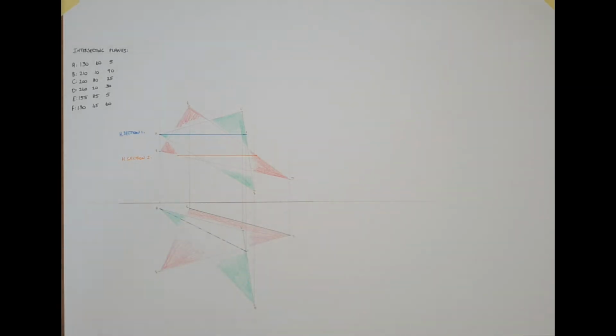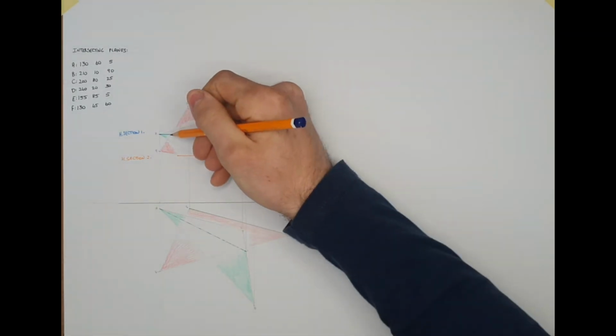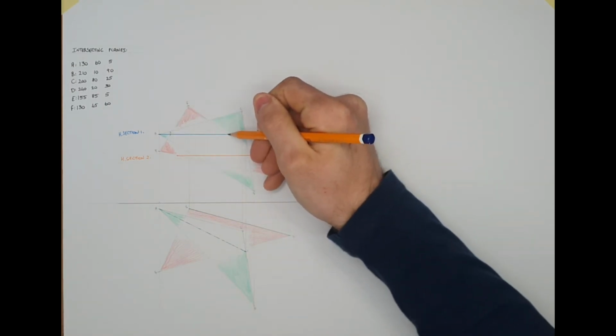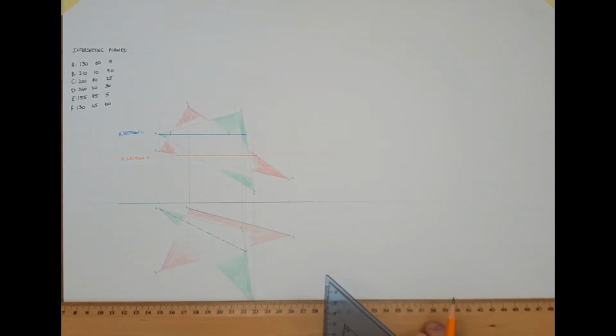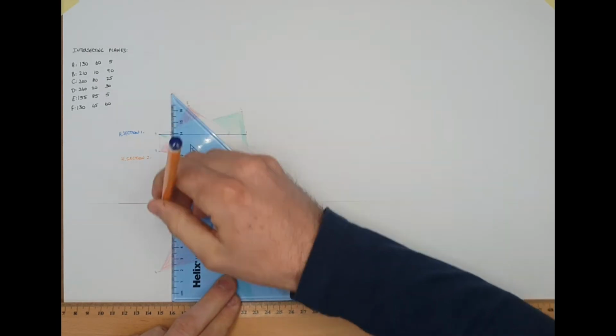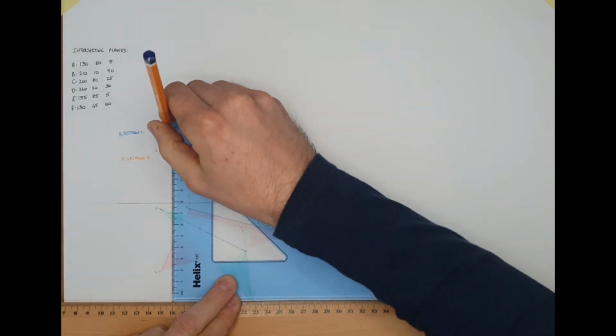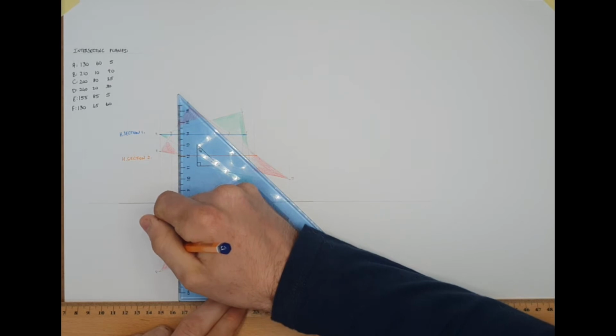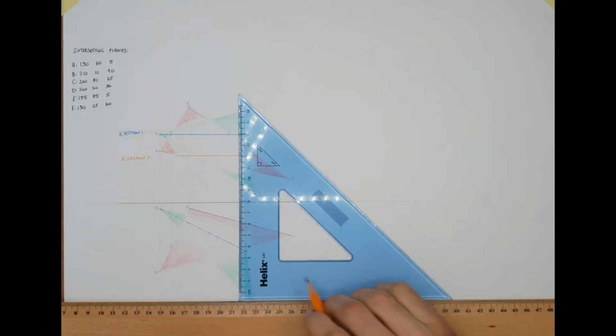A to 1 is the green cut. Horizontal section plane 1, again, it cuts the red plane from point 2 to point 3. I need to find those 2 points. Point 2 is on the line EF. Point 2 on the line EF.